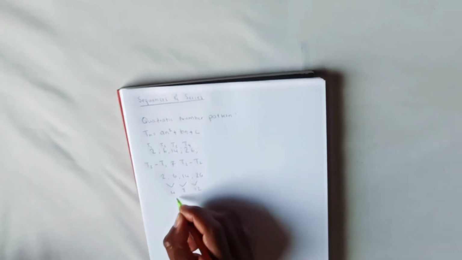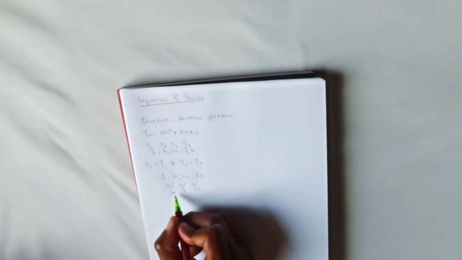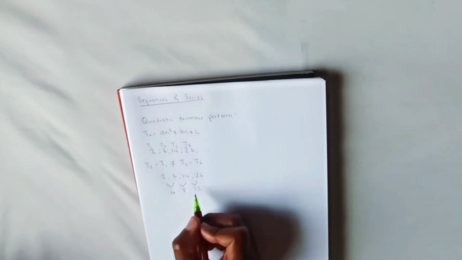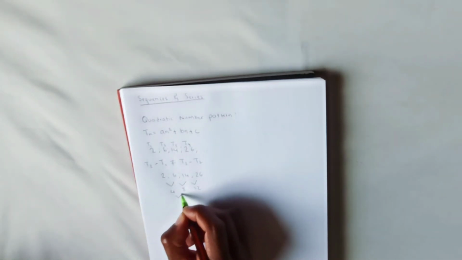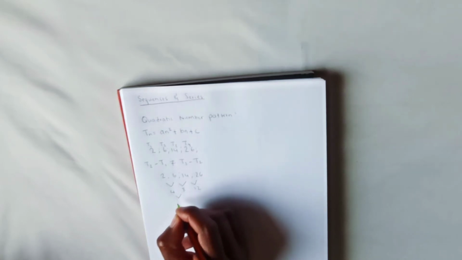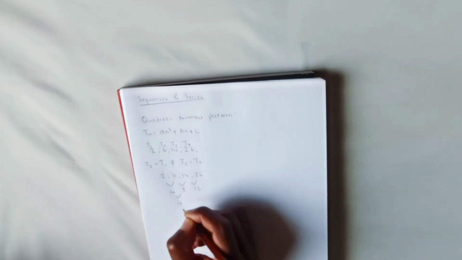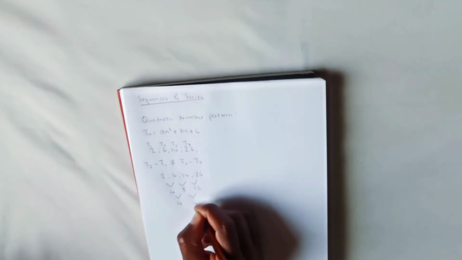And then we must now check if this is going to be a linear pattern, and the characteristic of a linear pattern is that it must have a constant difference. So let's check. 8 minus 4 is 4, and 12 minus 8 is also 4. So that means the linear pattern has a constant difference. Therefore, this is a quadratic pattern, right?